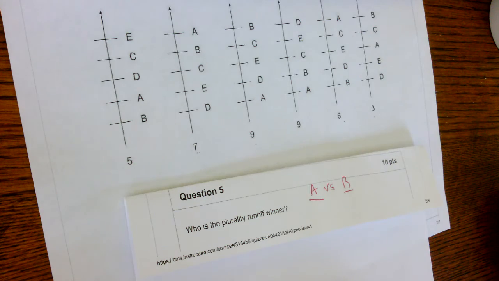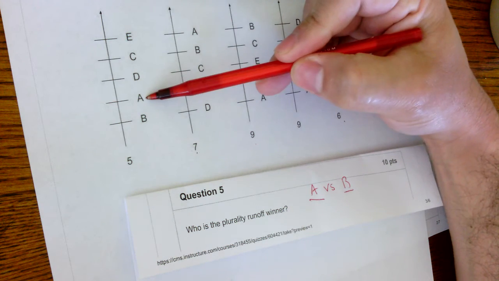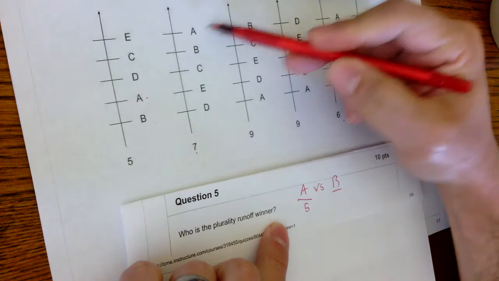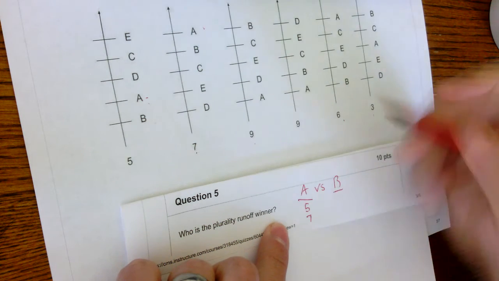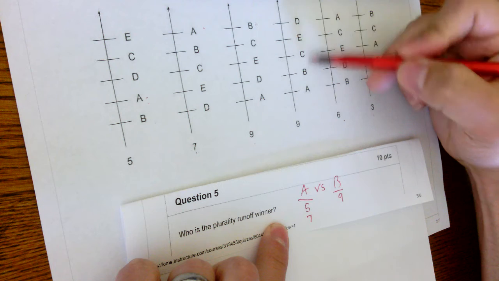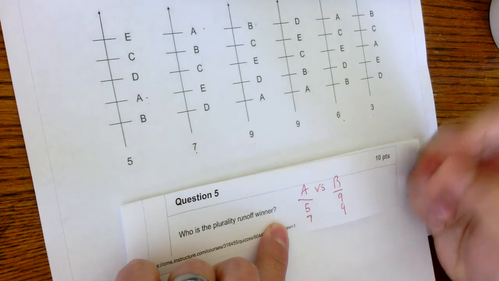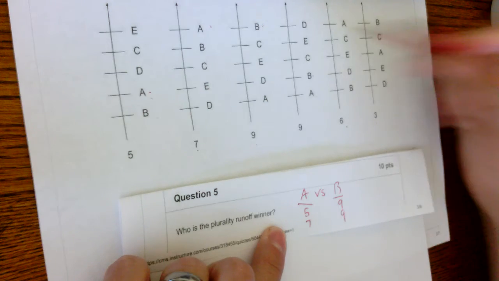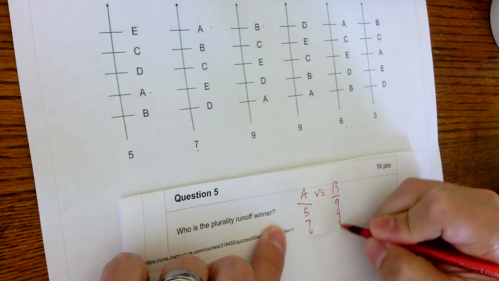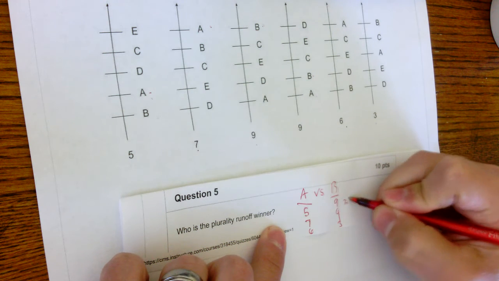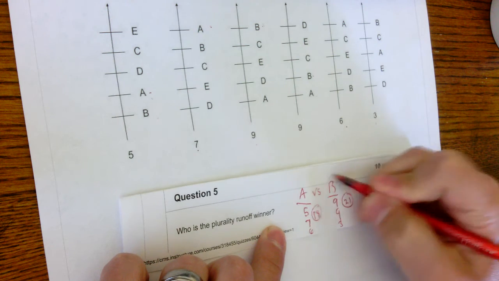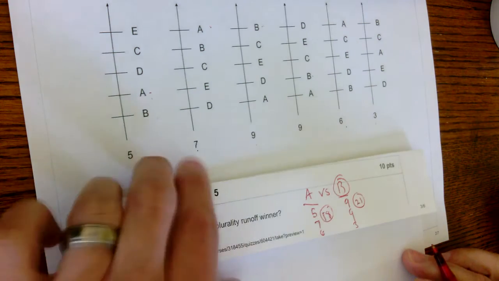The 5 people in the first preference schedule would go back and vote for A. They prefer A over B. That's 5. Those people would still vote for A, those 7. These people would still vote for B, those 9. These people prefer B over A, that's 9 more. These 6 people would still vote for A, and those 3 people would still vote for B. So B has 21, A has 18. So B would be the plurality runoff winner.